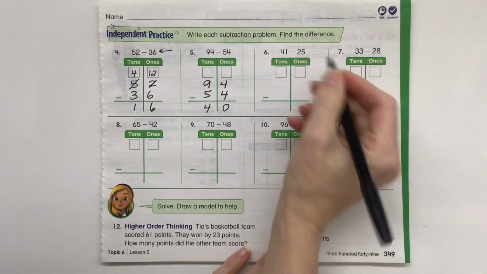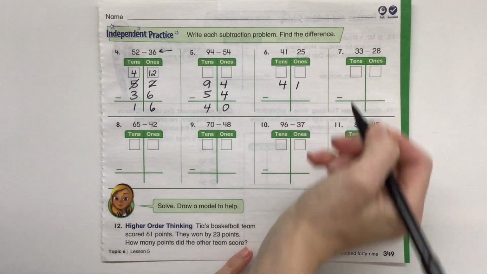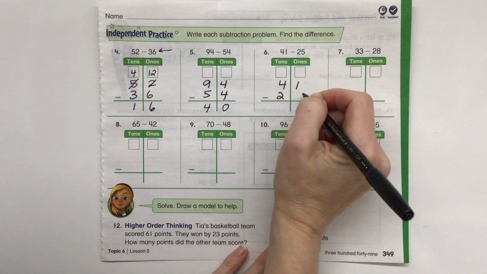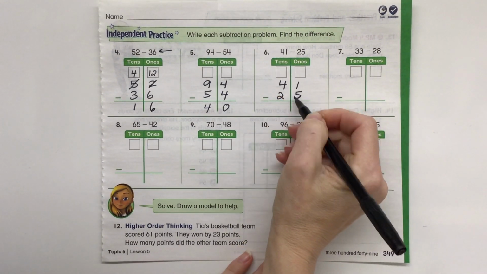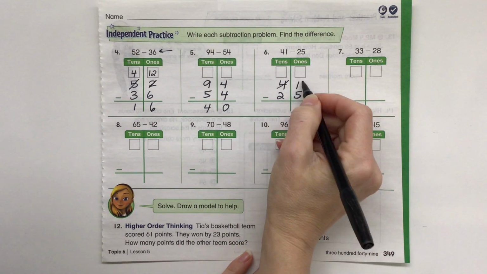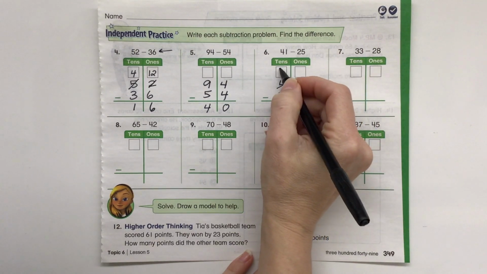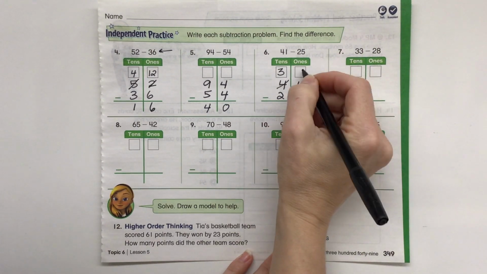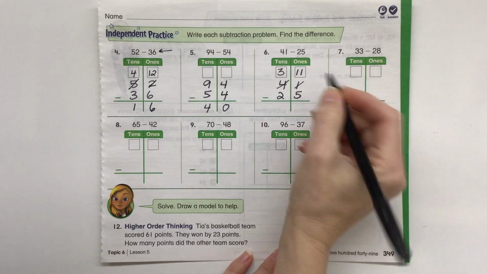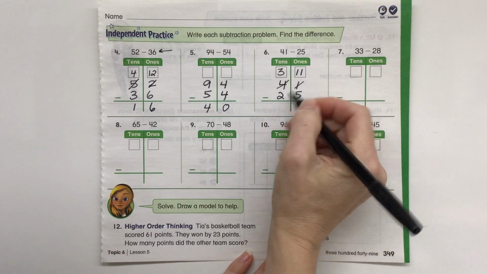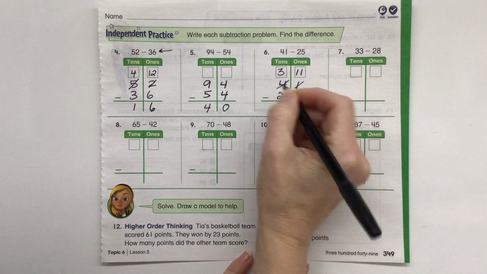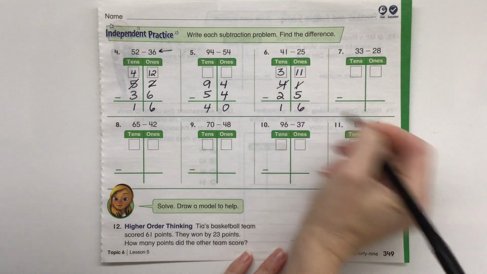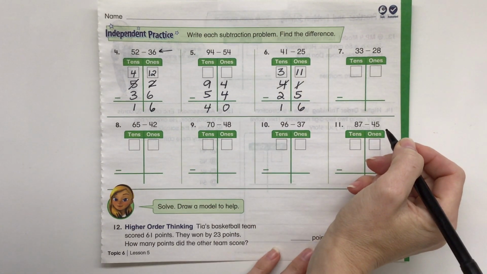Okay, 41 minus 25. 1 minus 5 is not going to work. We're going to have to regroup those numbers. The 4 becomes a 3, 1 less, and the 1, we can just add a 1 right in front of it. 11 minus 5 is 6, and 3 minus 2 is 1 for a difference of 16.